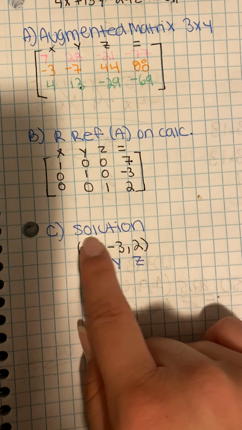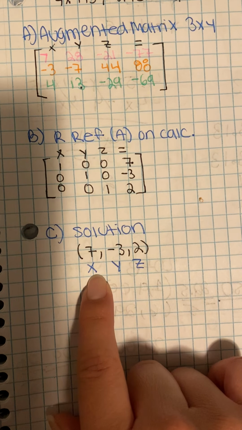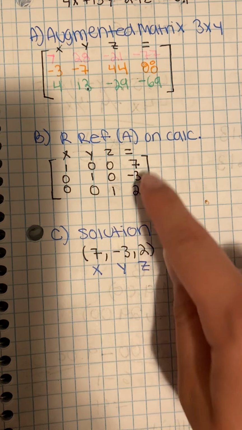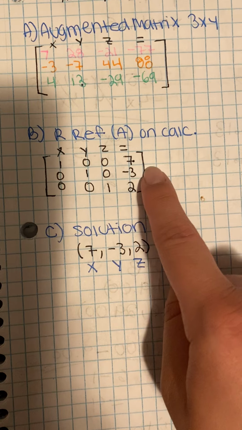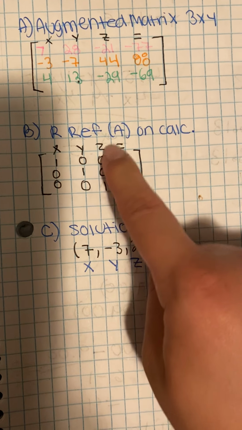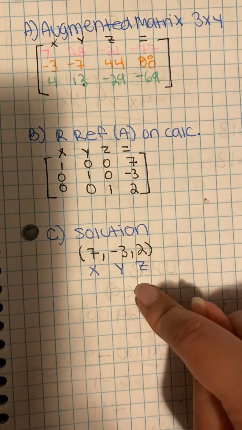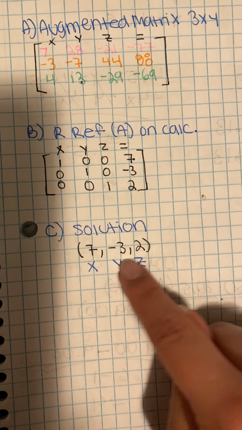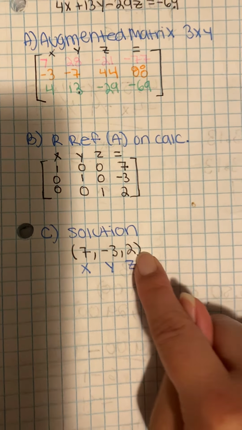And then my solution was 7 for the first row, my x. And then the second row was -3 for my y. And then the third row was 2 for my z. So my solution is 7, -3, 2. And that's it.